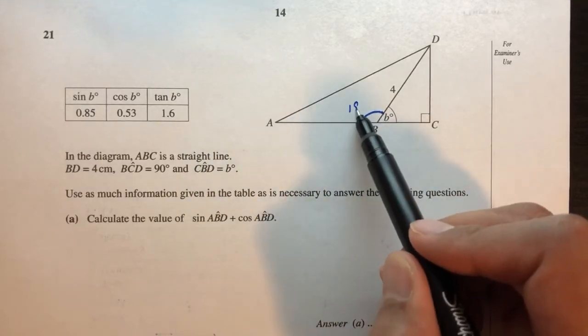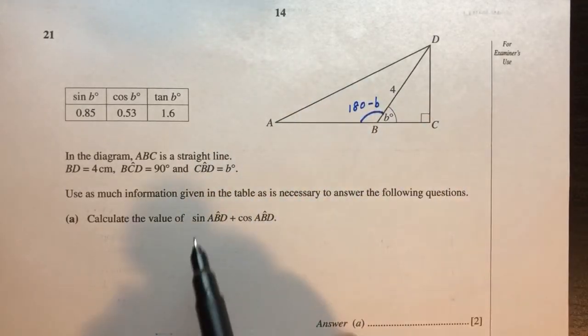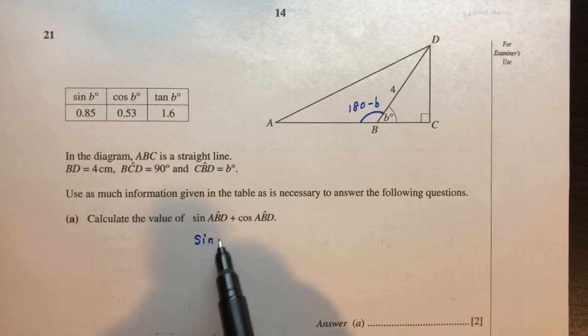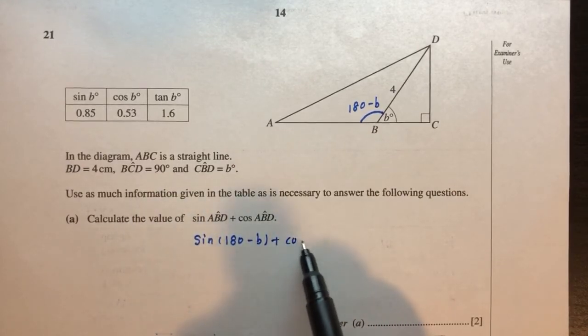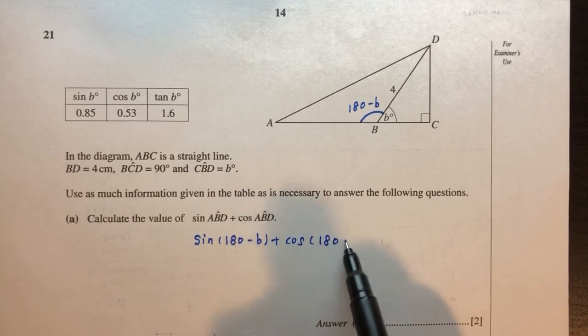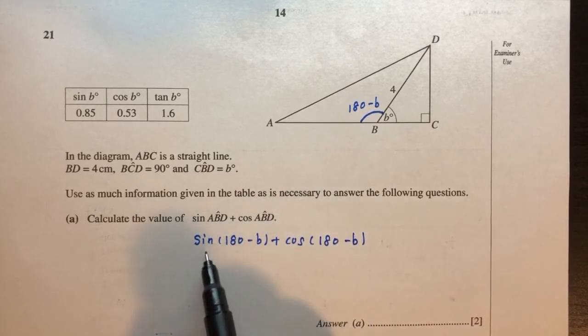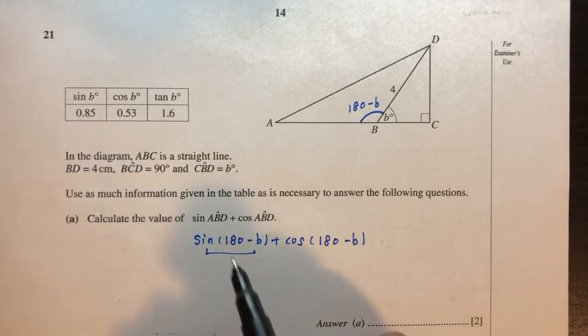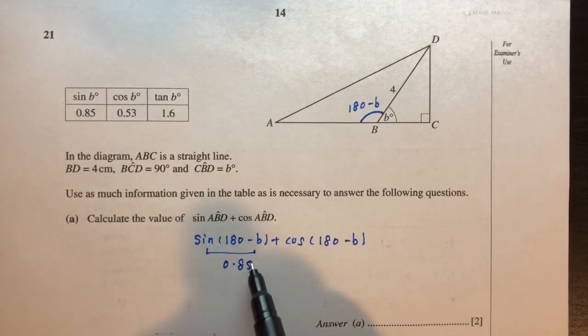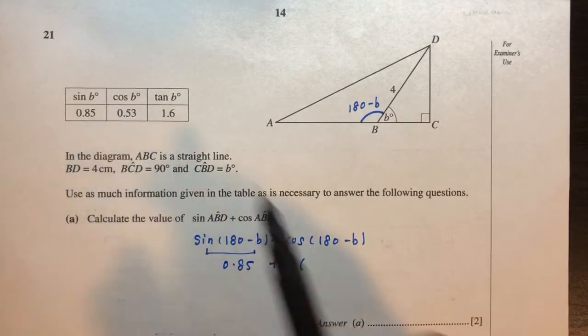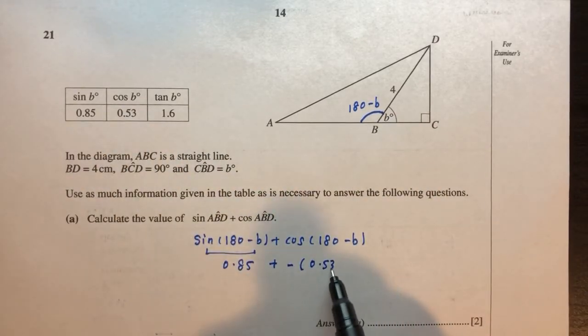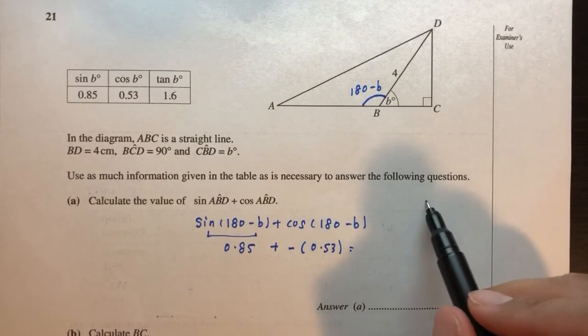This will be 180 minus B. So this is basically asking me sine 180 minus B plus cos 180 minus B. So this is equal to the same as this, it will be 0.85, and this one will be minus 0.53.